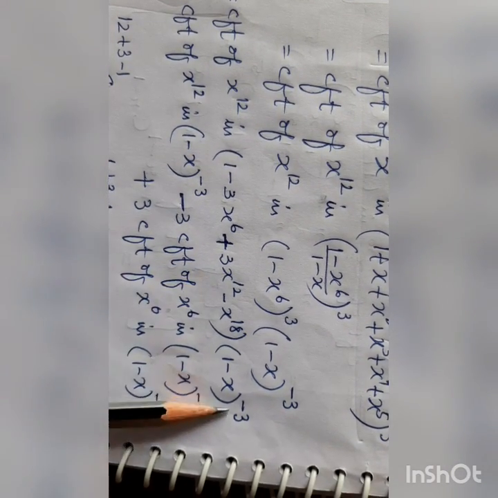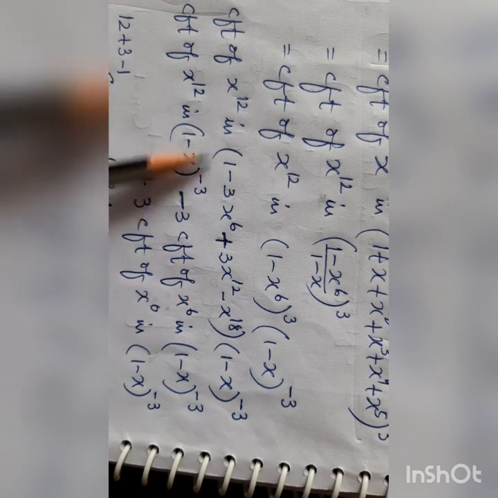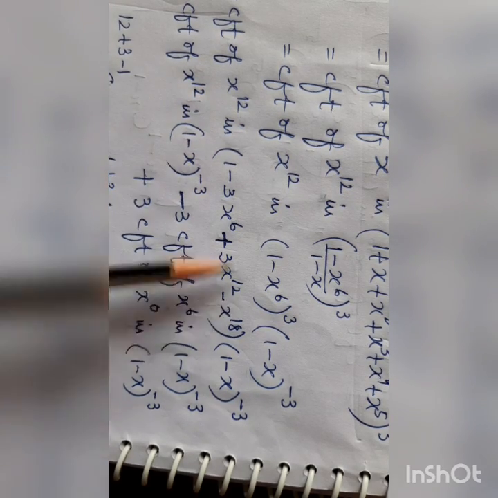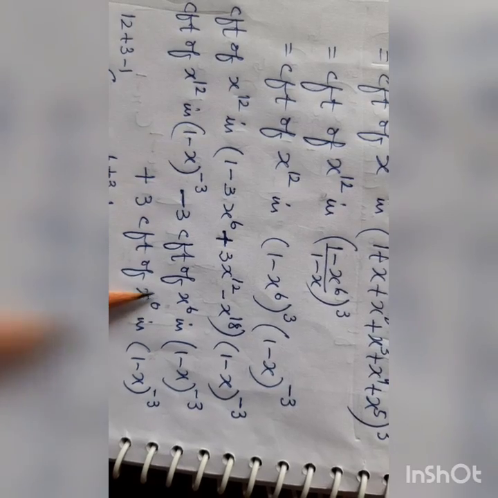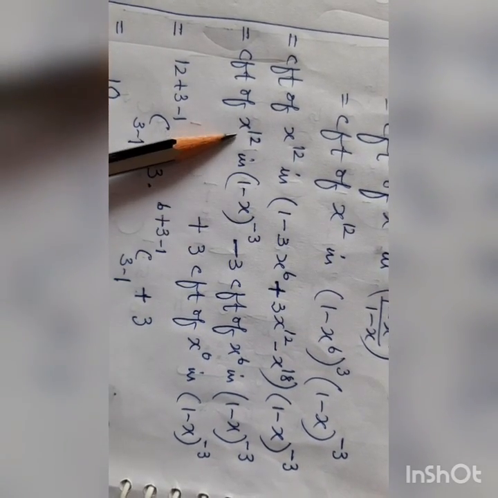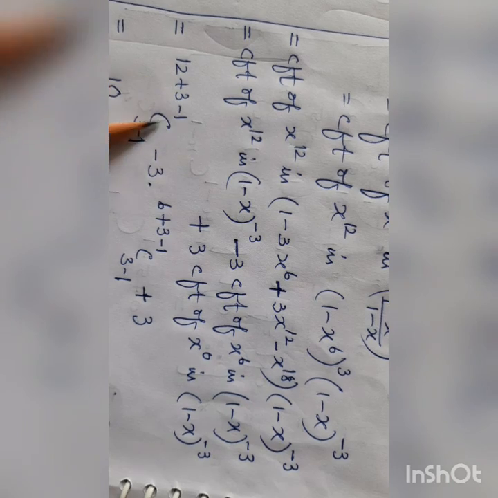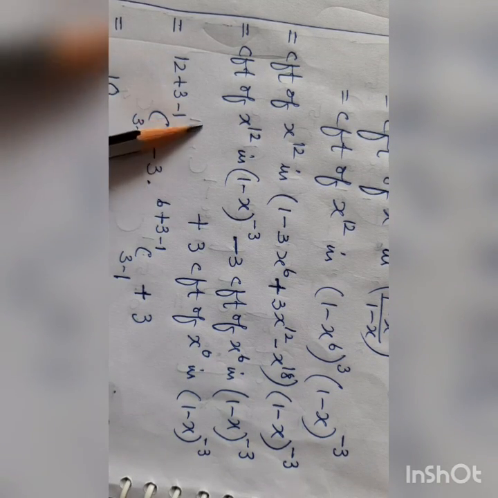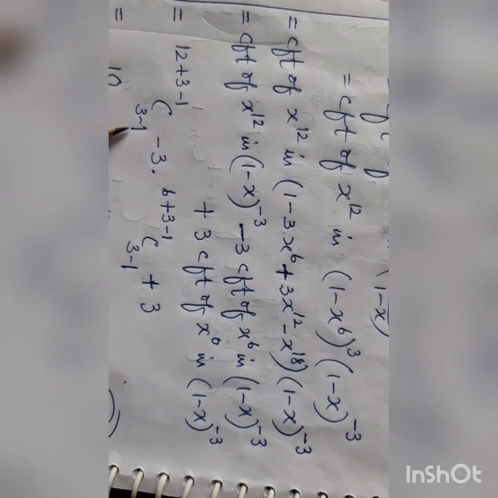Okay. Next. Plus 3 coefficient of x power 12, x power 12 coefficient only. So 12 minus 12, how much? x power 0 coefficient in 1 minus x whole power minus 3. Now you write the coefficient of x power 12: 12 plus 3 minus 1 C 3 minus 1, n plus r minus 1 C r minus 1, the formula I told before.